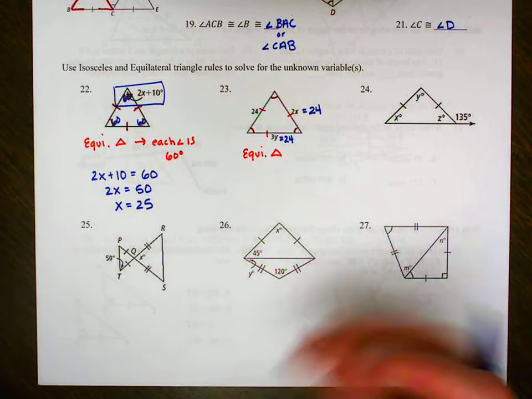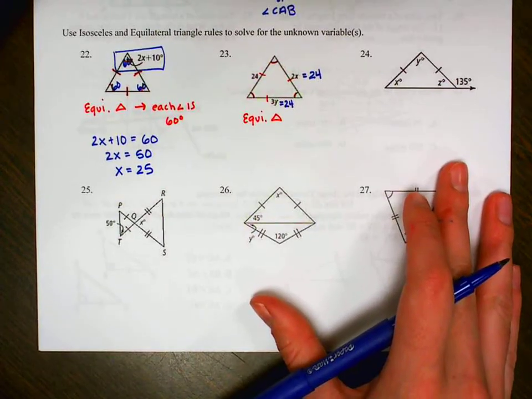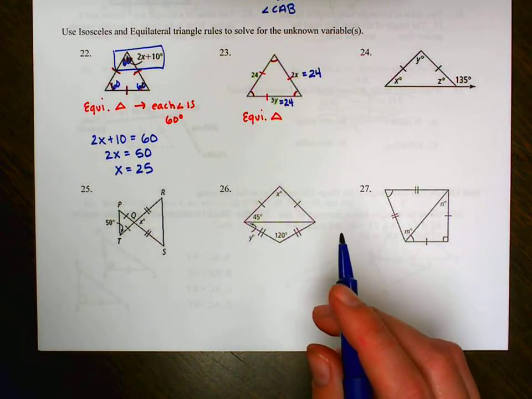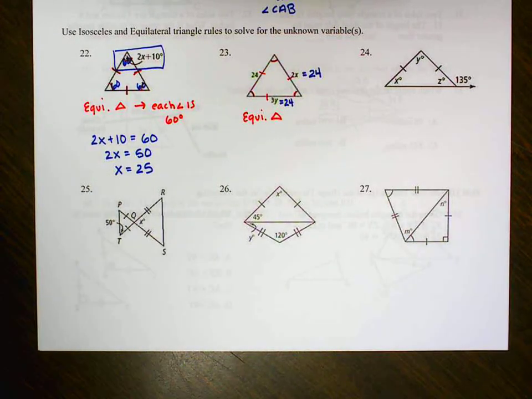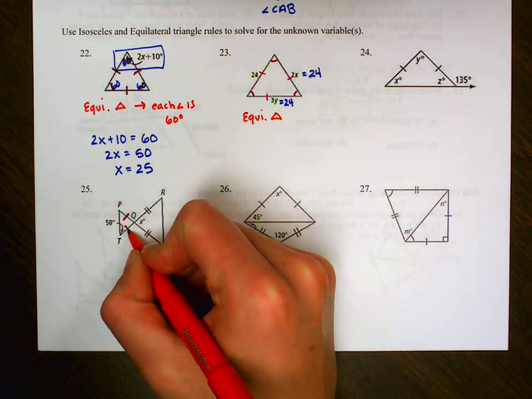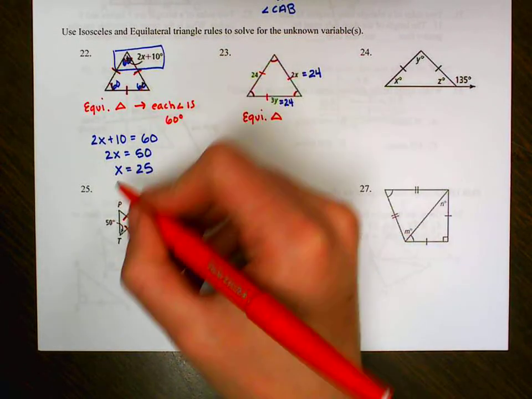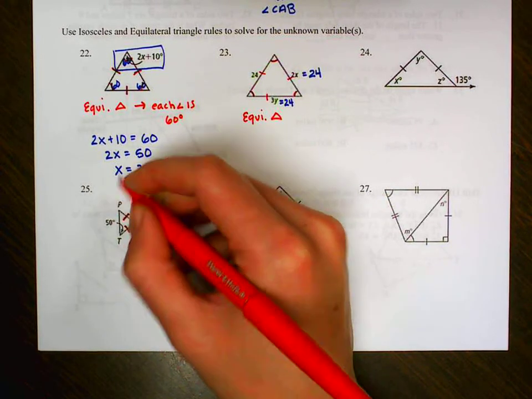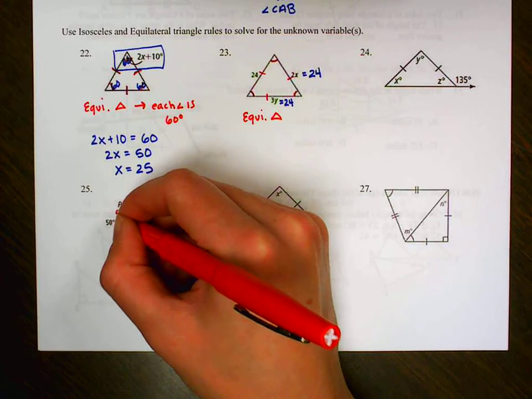Let's move on to number 25. Let's see what we know. We're going to be using isosceles and equilateral triangle rules, and it looks like I have 2 isosceles triangles. So if we look at this one here, this is the same as this, which means if this angle is 50, then that angle P has to be 50.